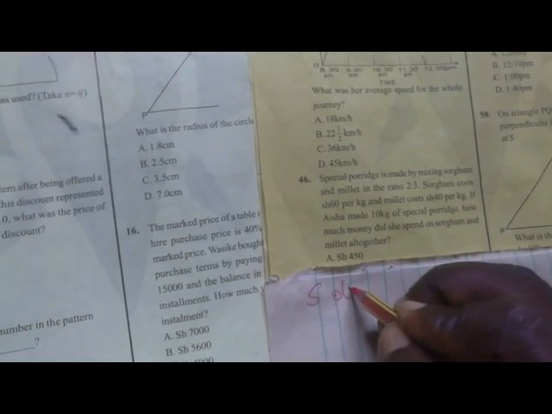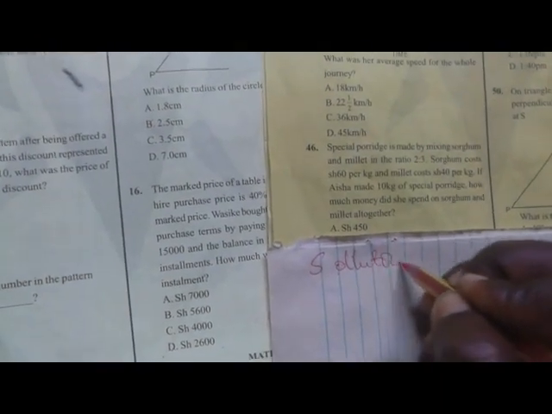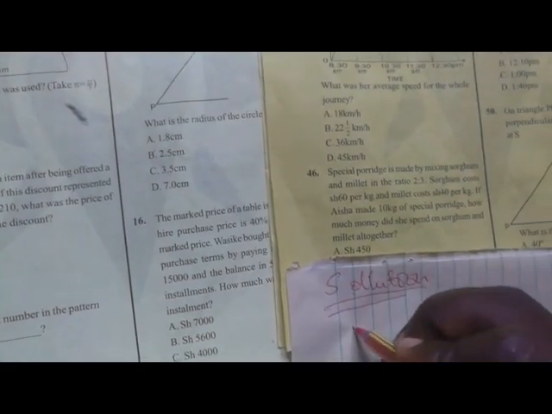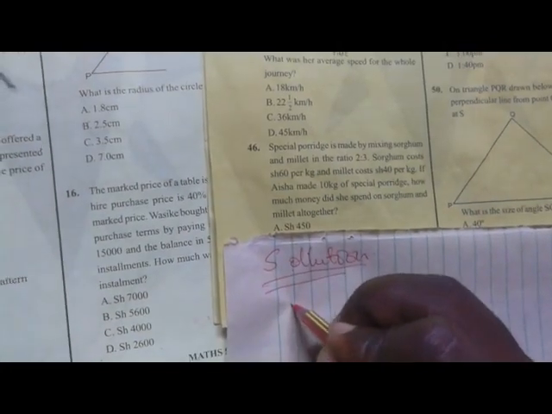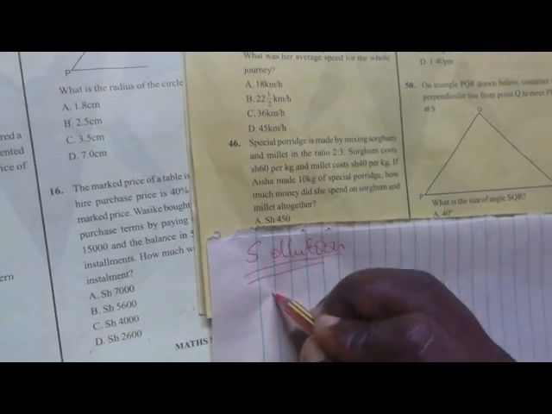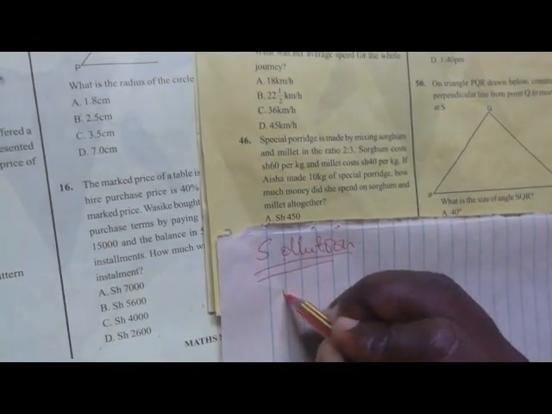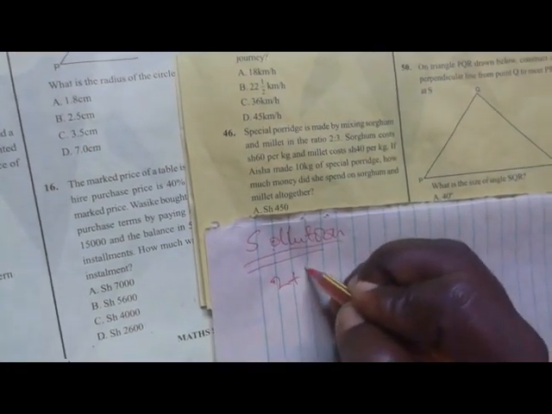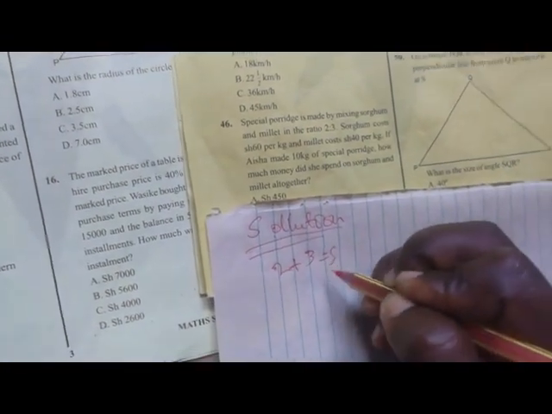So say solution. Step number 1, sum of the ratio is 5, because 2 plus 3 is 5.